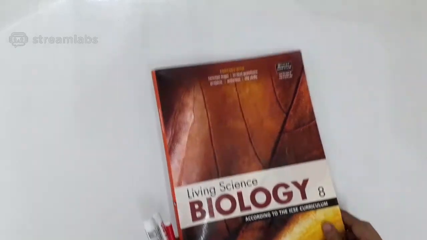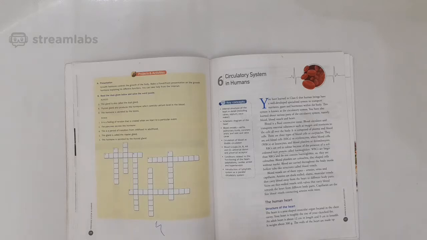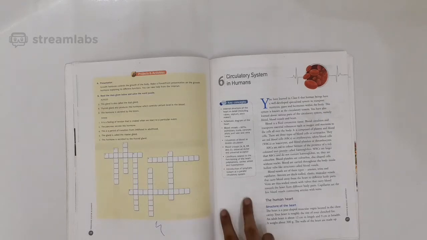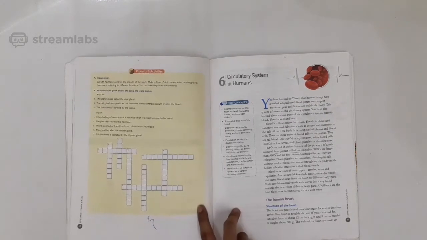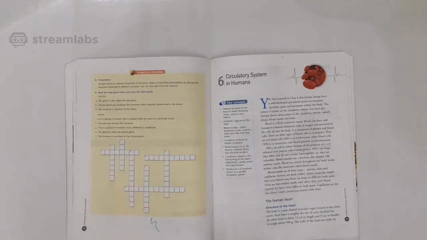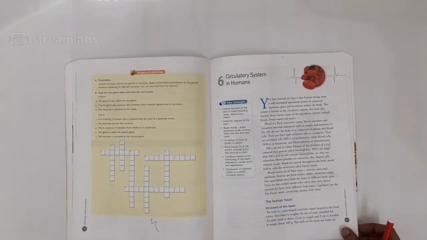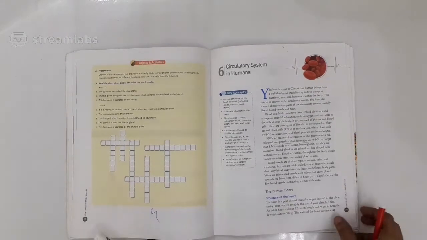Today we are going to study the chapter Circulatory System in Humans. In the previous classes, we discussed the concept mapping of the circulatory system, comprising its components: blood, blood vessels, heart and the lymph. Now today we are going to discuss the structure of the heart, which I am going to make.